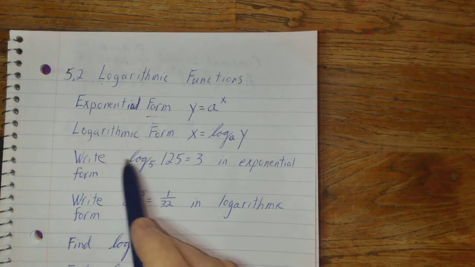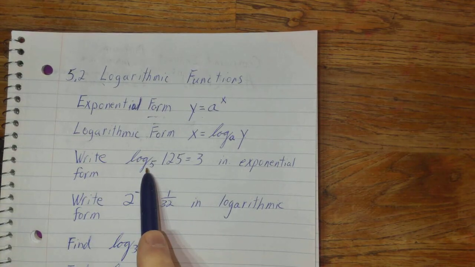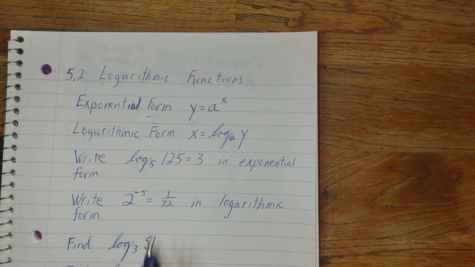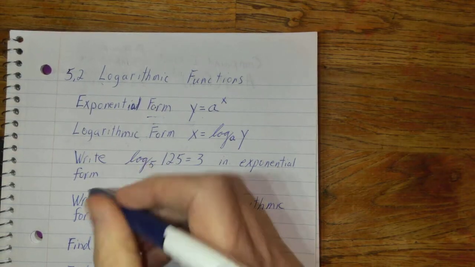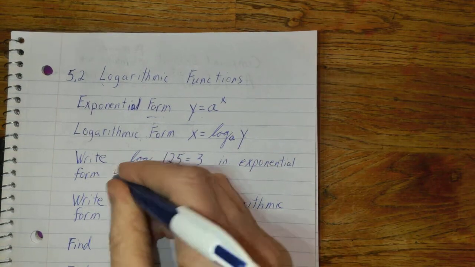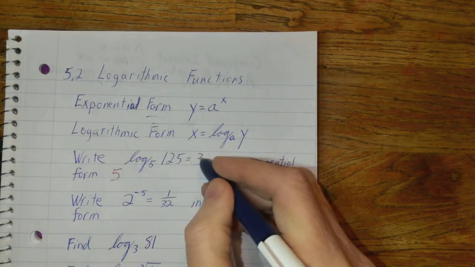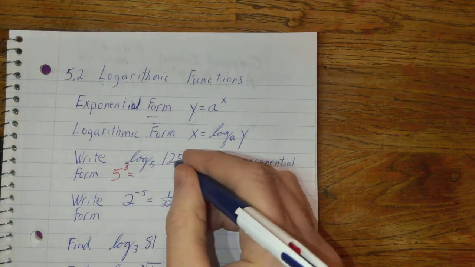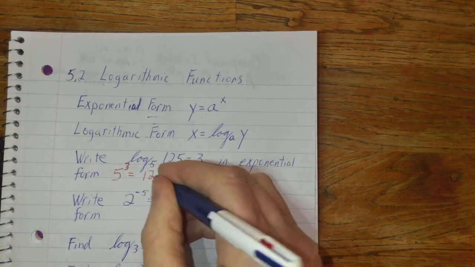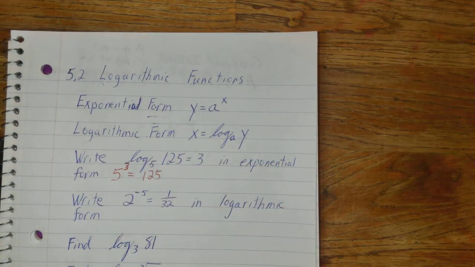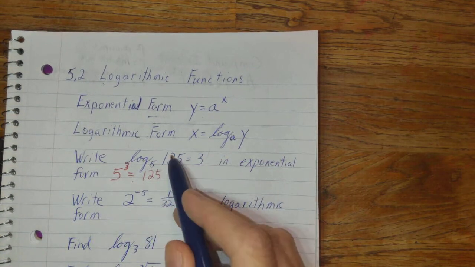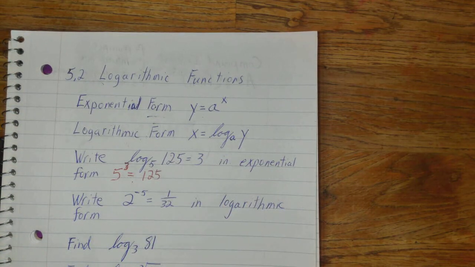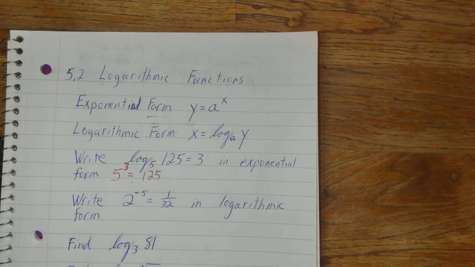My first example, write log base 5 of 125 equals 3 in exponential form. Well, 5 is the base. The answer in a logarithm is the power, so 5 to the third power equals 125. So that is equivalent to that. We need to be able to go one way to the other.